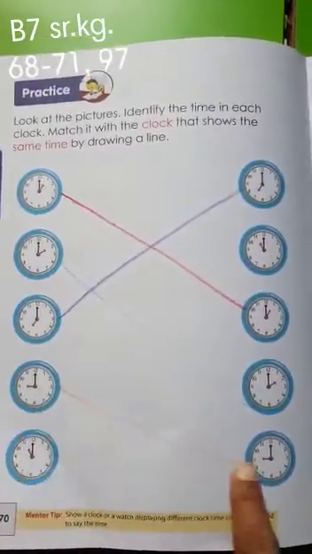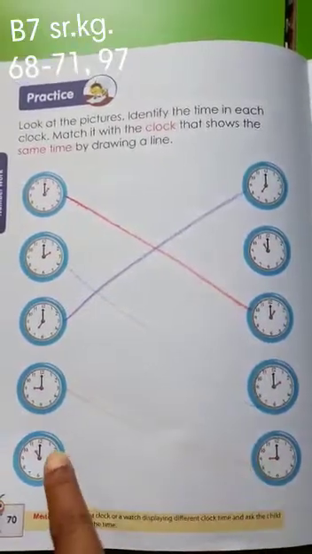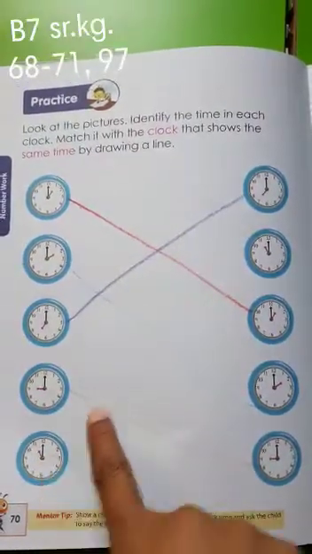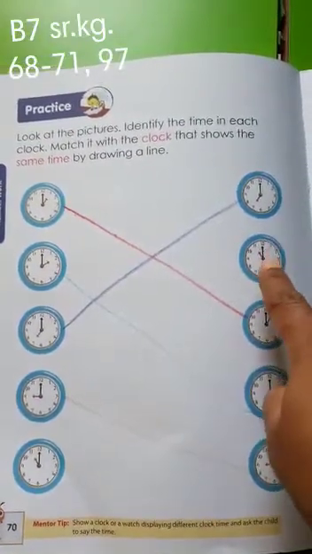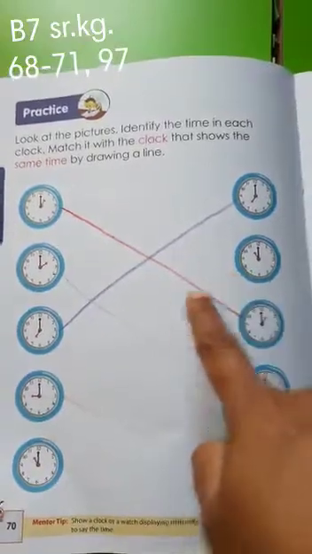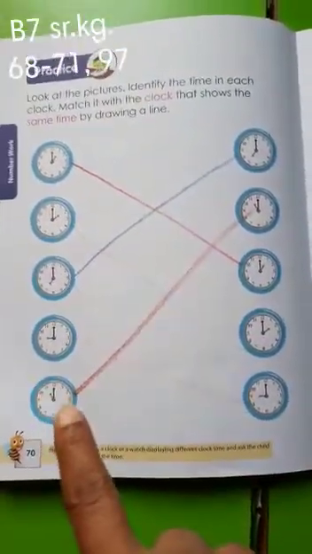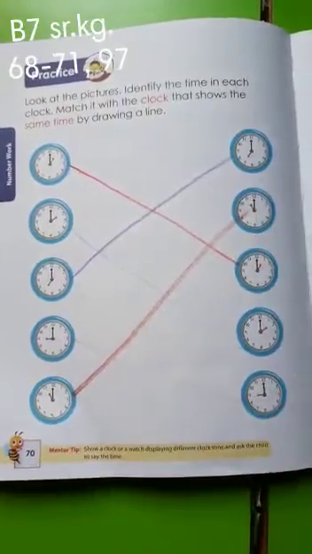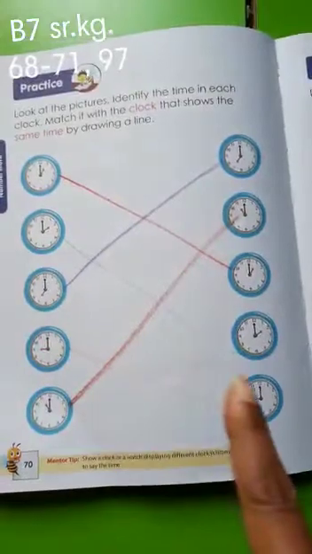9 o'clock to 9 o'clock. See, same timing. Now here 11 o'clock to 11 o'clock. Long hand at 12, short hand at 11. See, same. So let's match here 11 o'clock to 11 o'clock. So here we match the same timings. Correct?